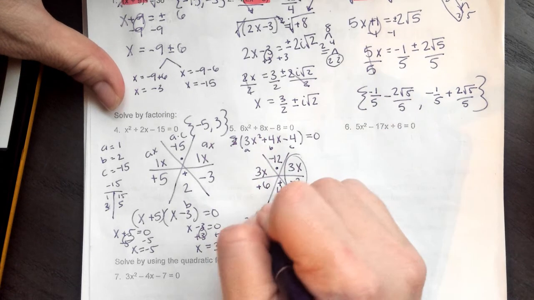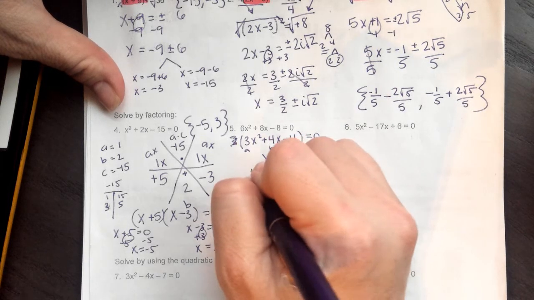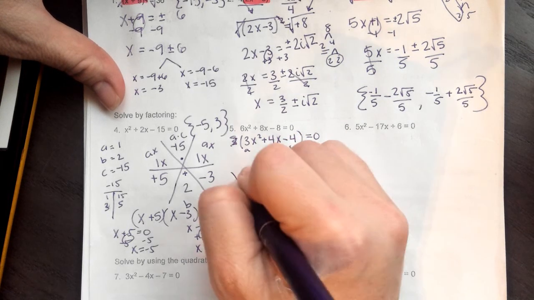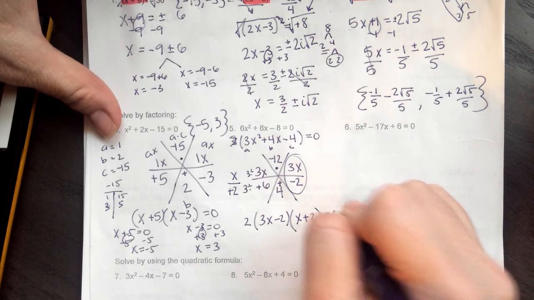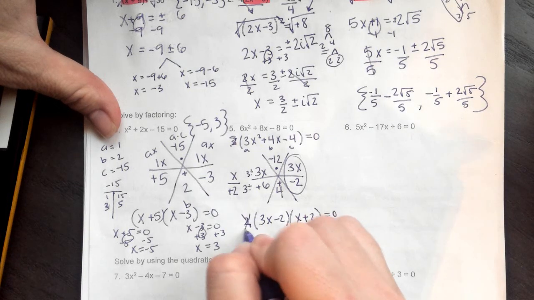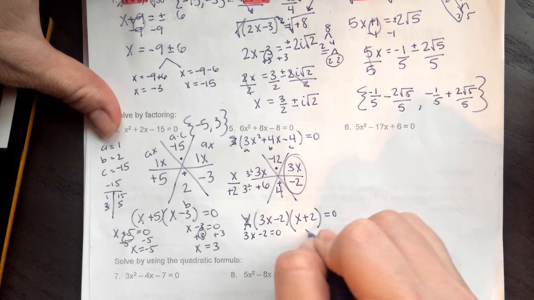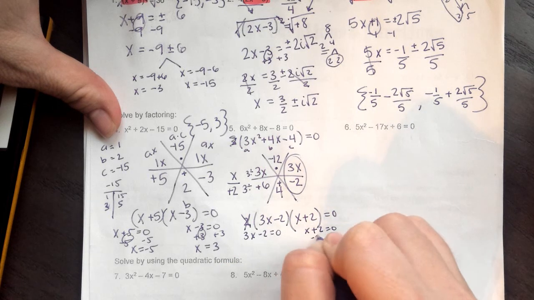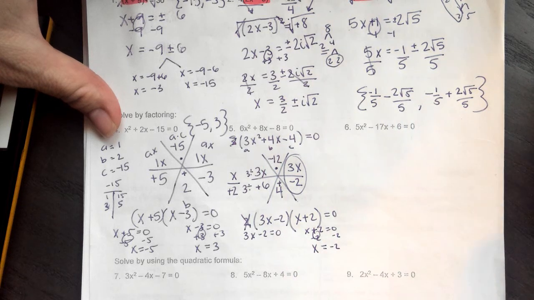Now, 3 over 2 does not simplify. But 3 over 6 does. They both can be divided by 3. So this gives me x over positive 2. And remember, now I set my factors equal to 0. Well, 2 does not equal 0, so I don't need to worry about this factor. But I need to do 3x minus 2 equals 0 and x plus 2 equals 0. So minus 2, x equals negative 2.